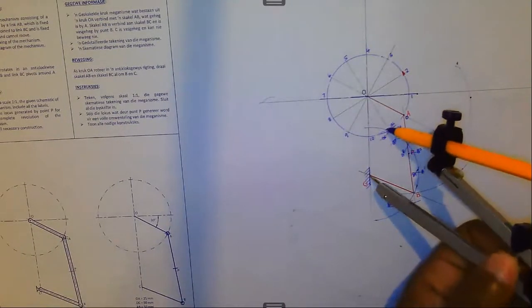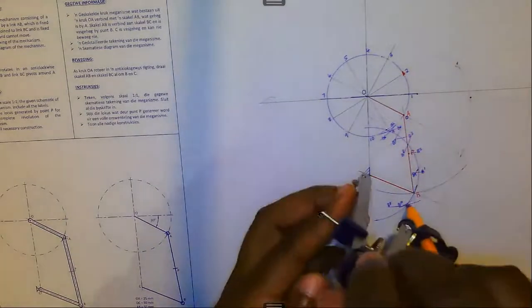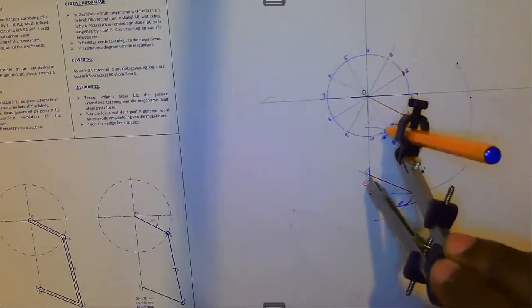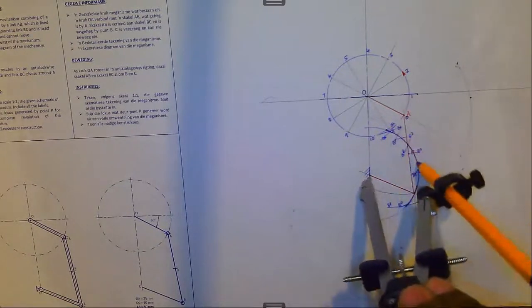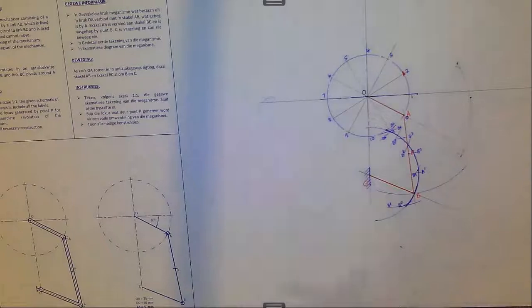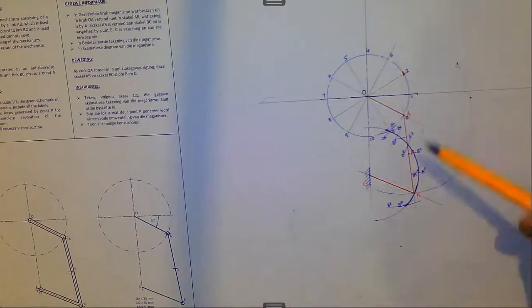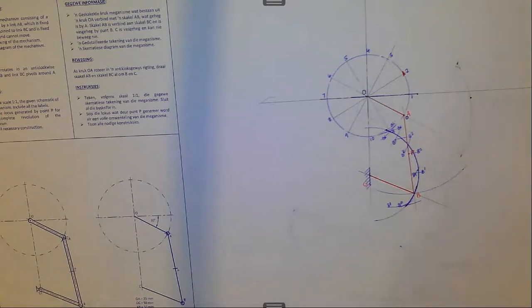We know it's not required, but just to make sure that we explain this one fully. Right, so that is the full extent of the movement of point B, okay? Right, once you have done that, you can now connect B1 to A1, then B2, which is this one, to A2, and so forth. Right, let's do that.